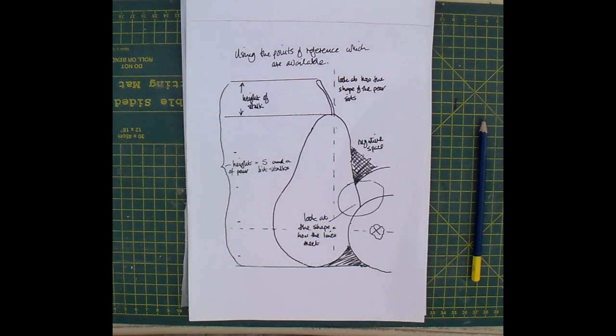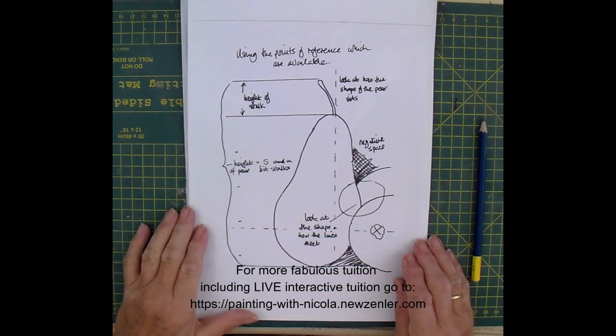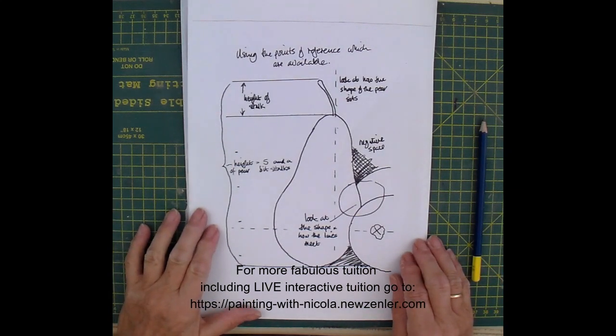So just a few very simple rules to help you placing subjects, checking how far apart they are, and checking your angles just to make it a little bit easier. I hope that helps.